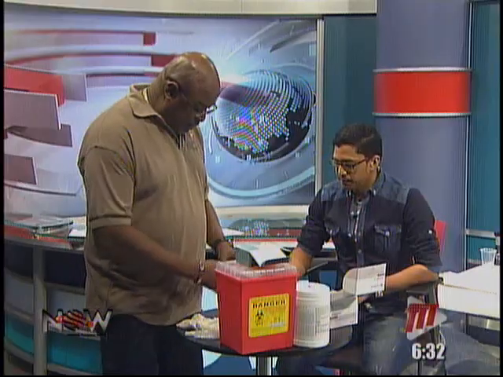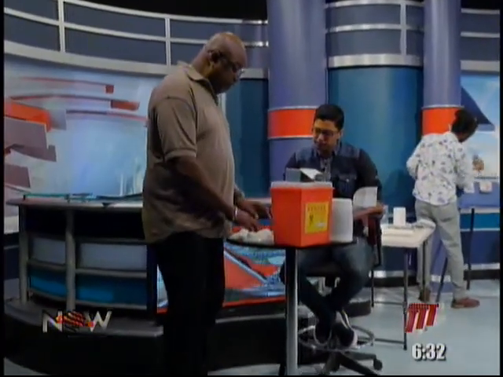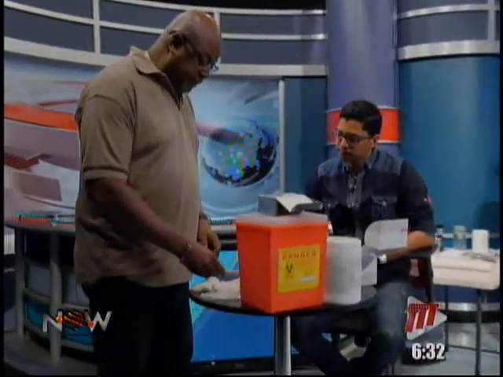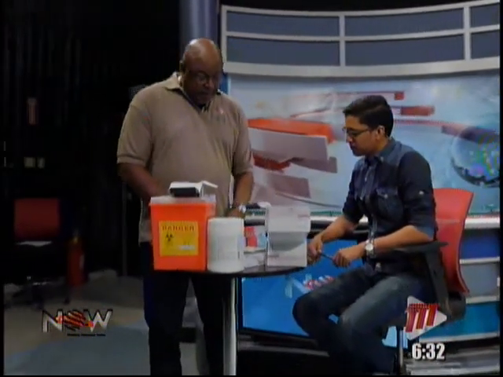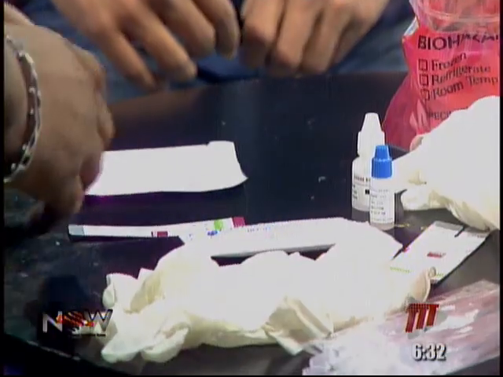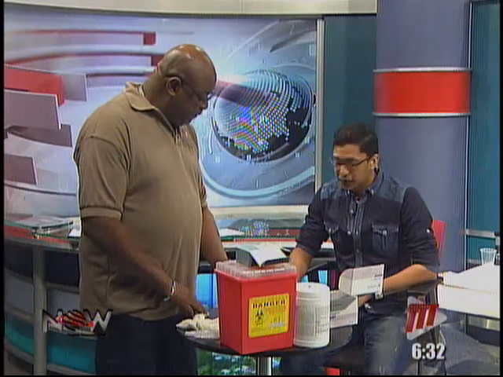It's an algorithm of 3 tests: the Determine, the Unigold, and the Stat-Pak. In the first instance, we use the Determine and the Unigold. If there's a discordant reading, meaning 2 different readings, we go to the Stat-Pak, which is a confirmatory test. Whichever one the Stat-Pak result matches with will determine positive or negative. Okay, so we're going to do this test.